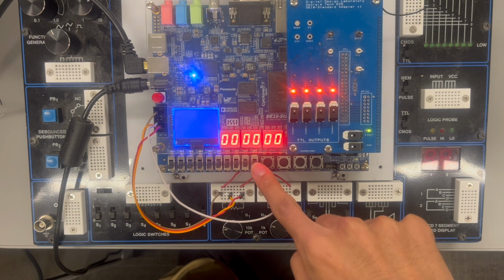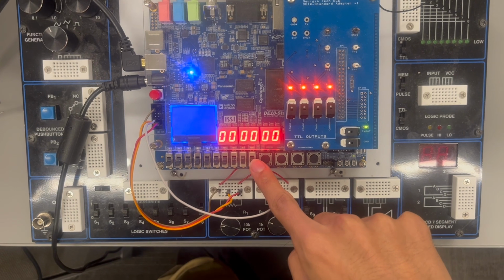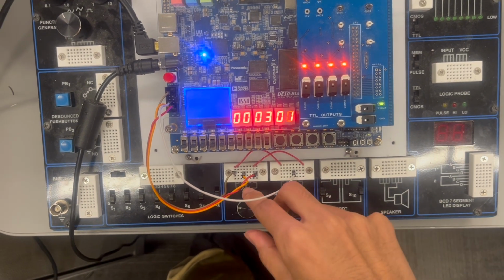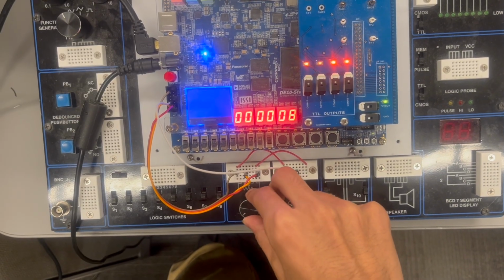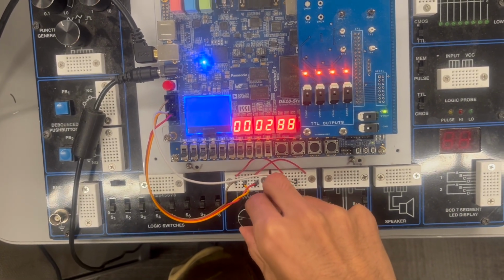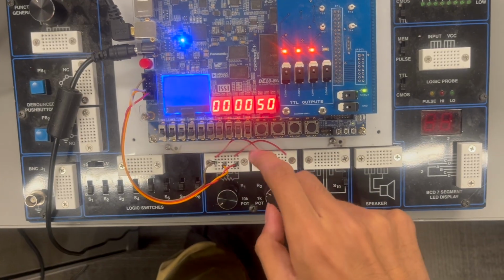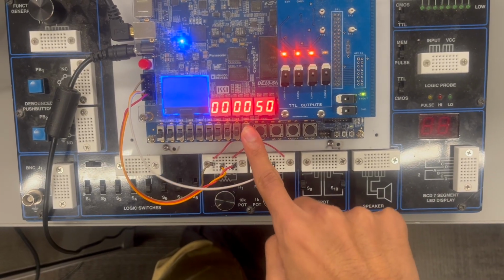Now we can start the ADC conversion. Here we continuously track the value from the potentiometer and display it on the Hex 0 display. And as you can see, we turn the dial and it updates automatically, showing the repeating conversions from the ADC chip.